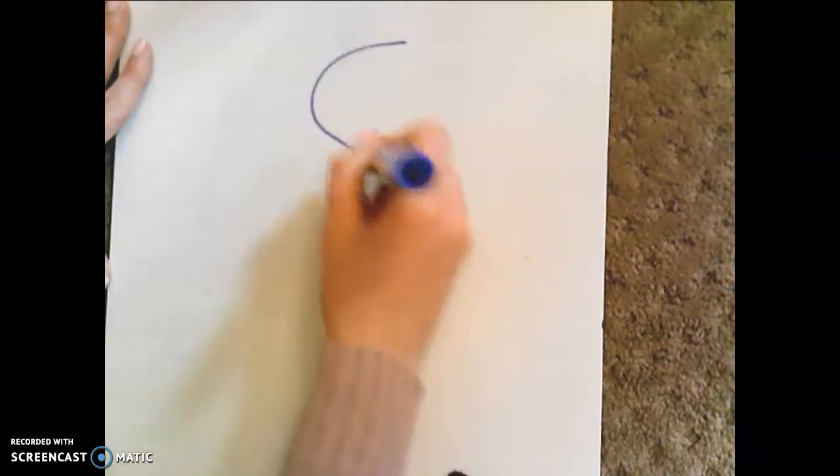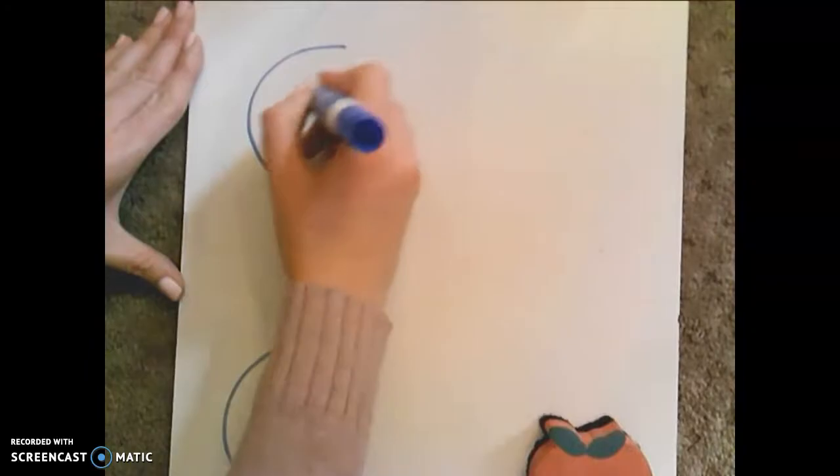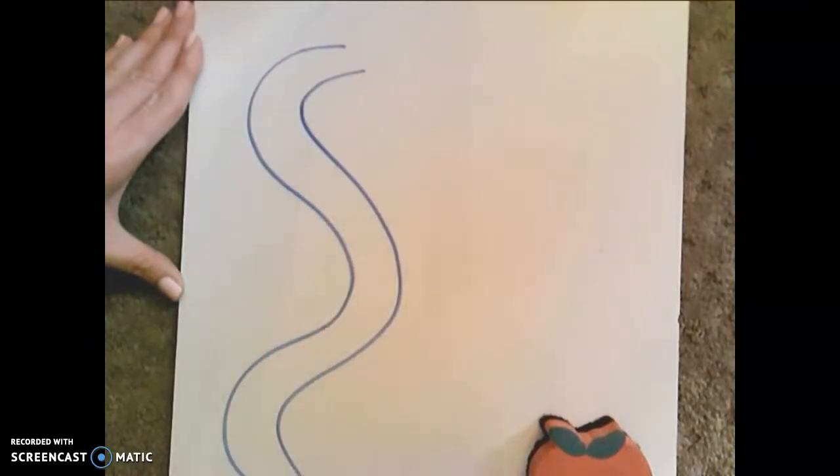But what you guys need to be able to do is identify what the cross-section of a stream looks like in a meandering stream. So I'm going to draw my meandering stream again, actually. Let me draw it to the side so I have some more room. Okay, so here's my meandering stream.